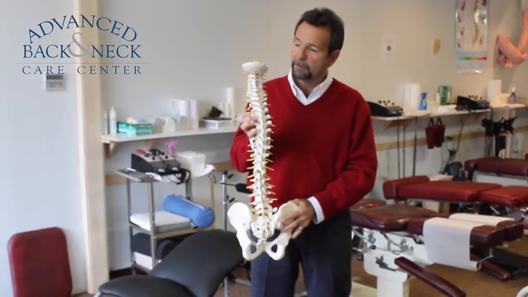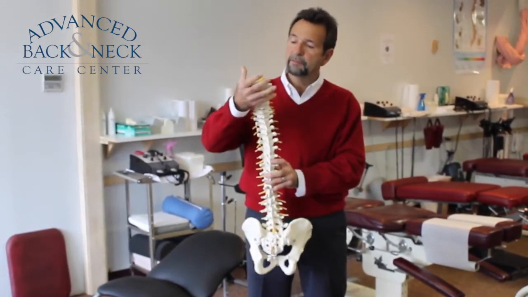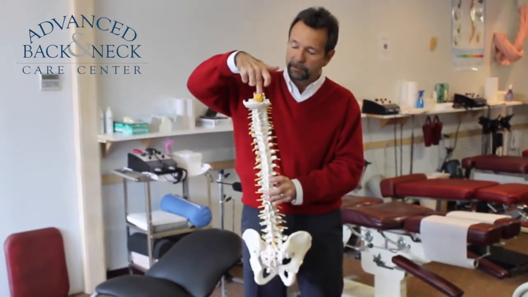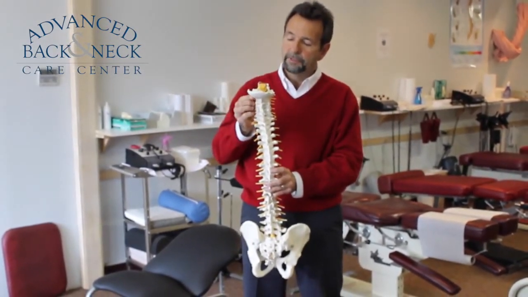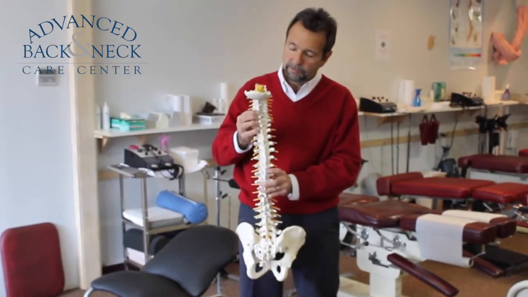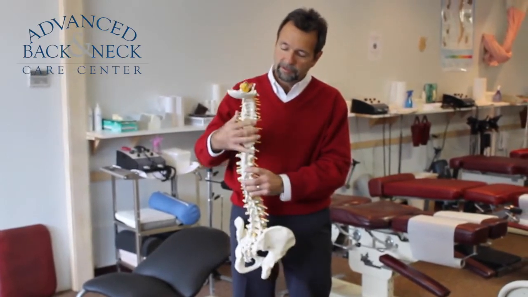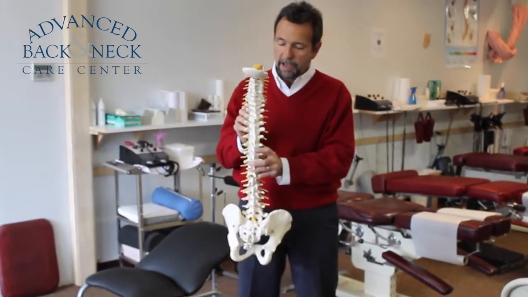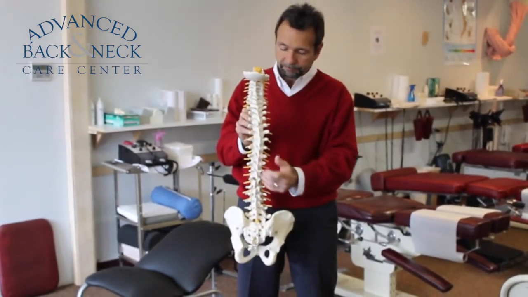If you're looking at the spine from behind, this would represent the base of the skull. The brain sits here, spinal cord runs right through the center of this, and out between each two of the spinal bones or vertebra, these yellow things, and they would be representative of the spinal nerves. So from behind, the spine should be straight.